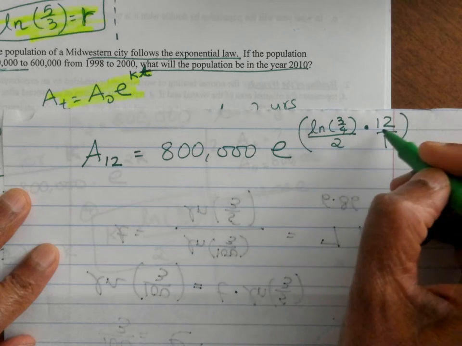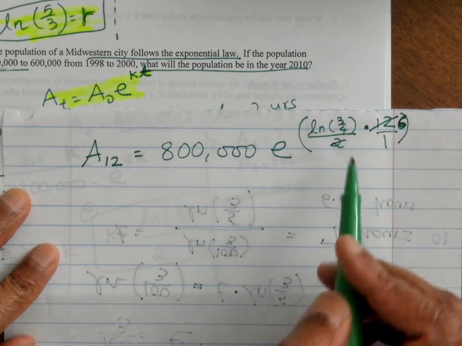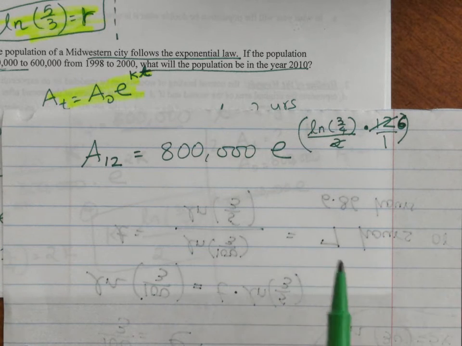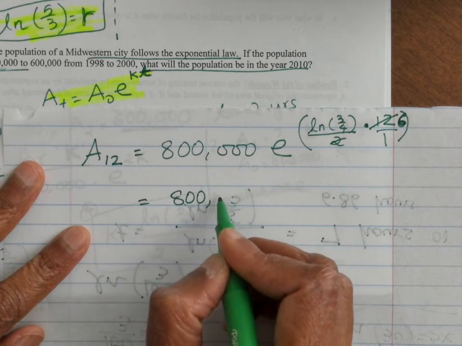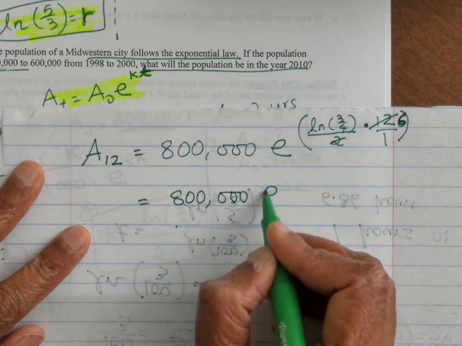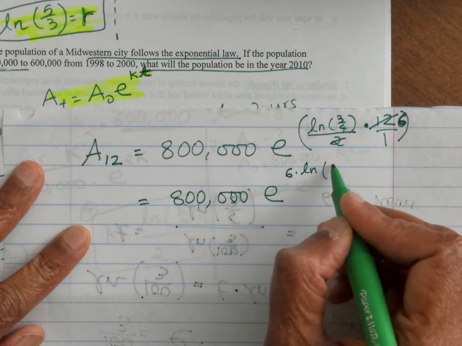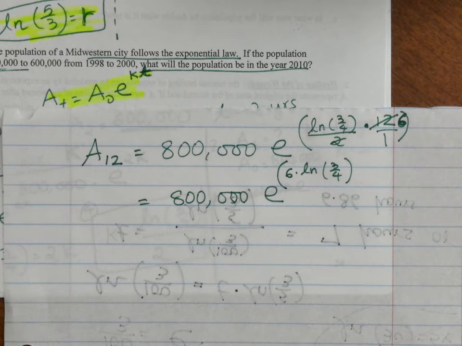So I can simplify this so it will be easier for me to enter it in the calculator. What I enter in the calculator will be ln of 3 over 4 multiplied by 6. So basically what you're entering in the calculator is 800,000 multiplied by e to the power of 6 times ln of 3 over 4. This is what you'll enter in your calculator.